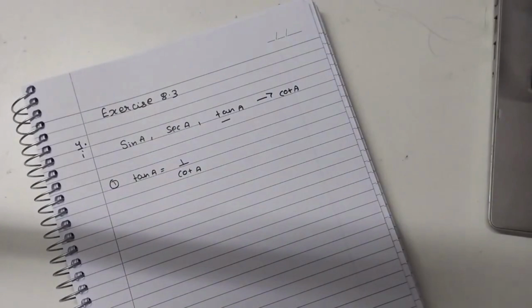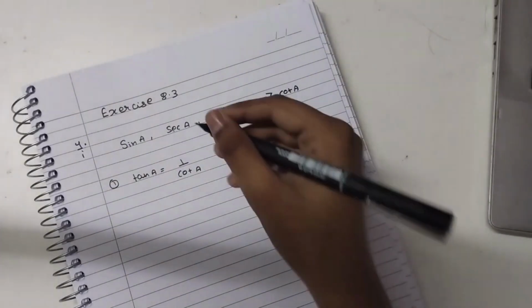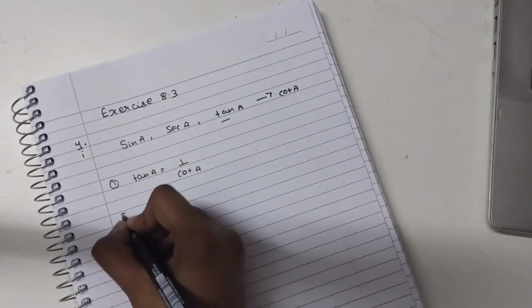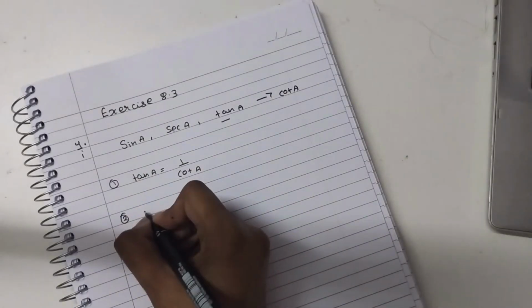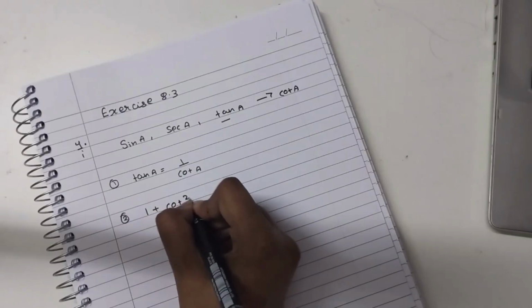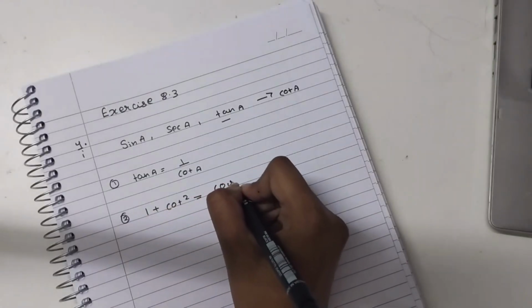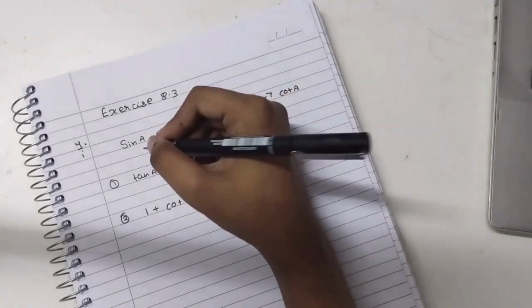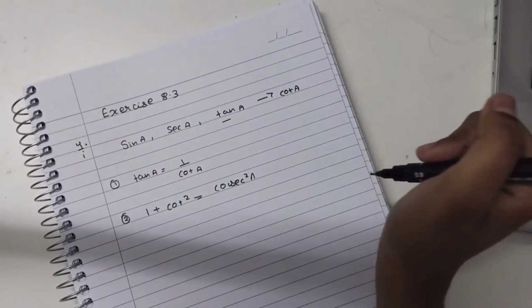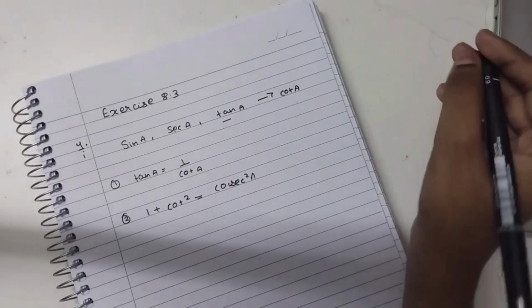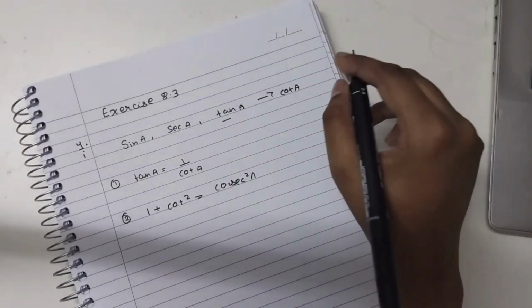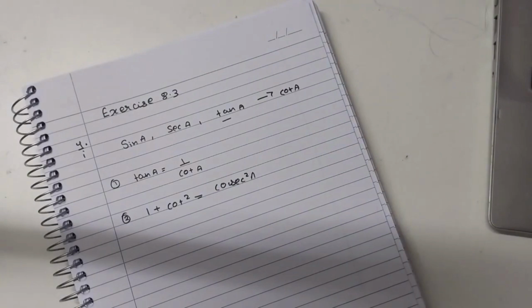We know that tan A is the reciprocal of cot A, and it can be written as 1 by cot A. Secondly, we know the identity that 1 plus cot square A is equal to cosecant square A. And we know that sine A is the reciprocal of cosecant A. So if we can write cosecant A in terms of cot, then the reciprocal of it will be sine in terms of cot A.